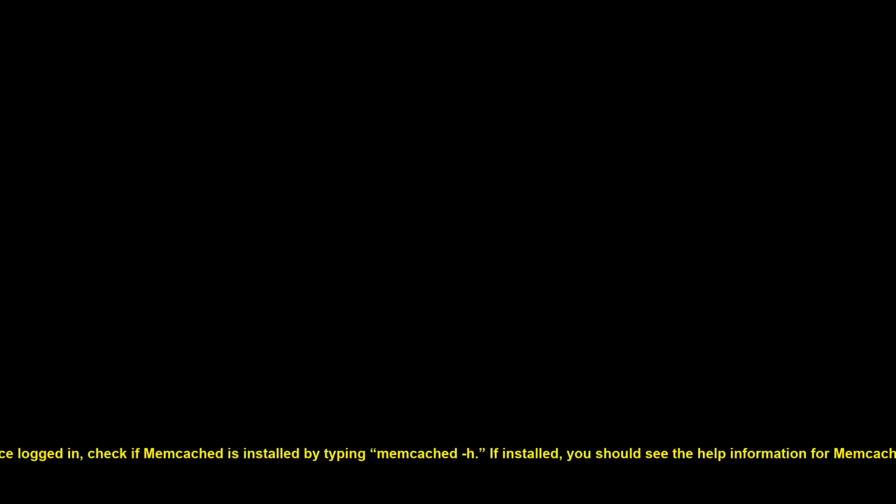Once logged in, check if Memcached is installed by typing memcached. If installed, you should see the help information for Memcached.